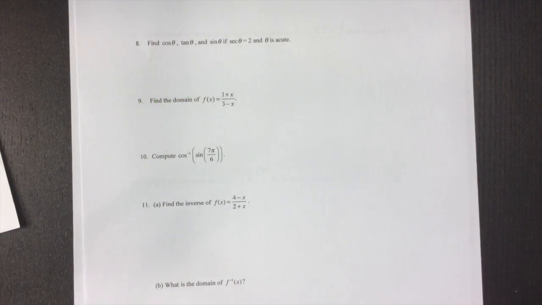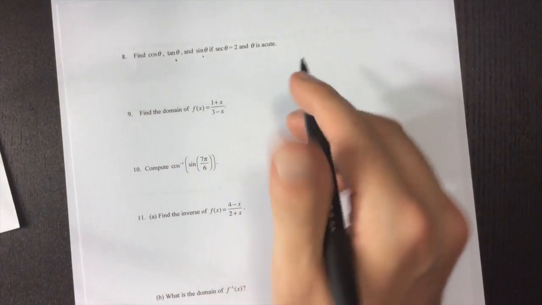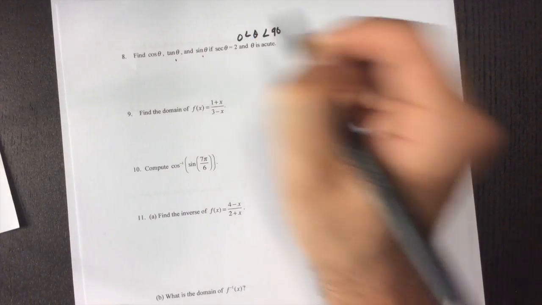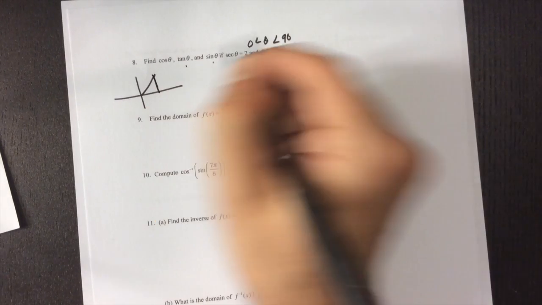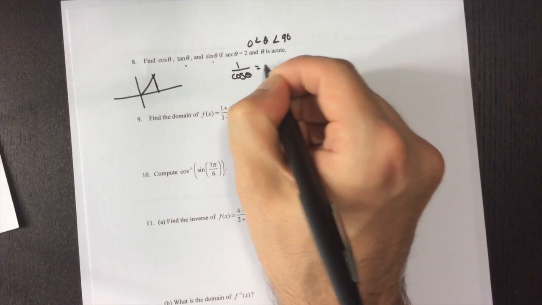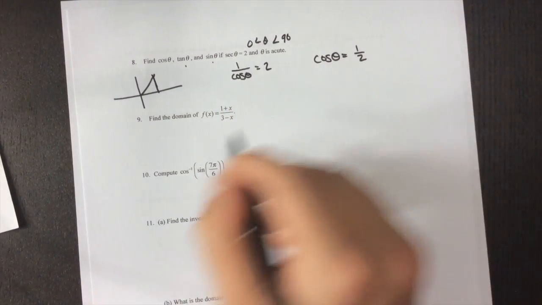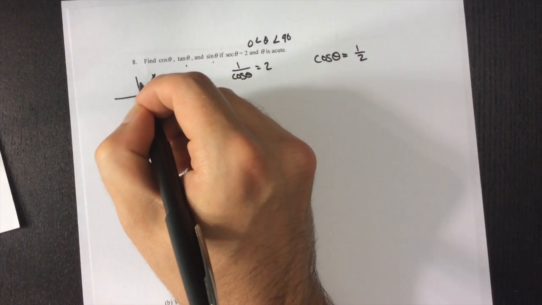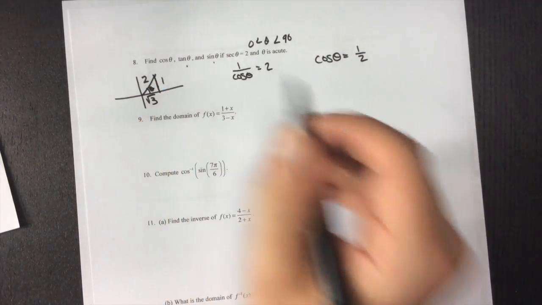Okay, for the second page, find the cosine, tangent, and sine if secant theta is equal to 2 and theta is acute, which means it's less than 90 and it's bigger than 0. Okay, so that tells me I'm in my first quadrant. The other thing is secant theta is 1 over cosine theta equals 2, or cosine theta equals 1/2. So if cosine theta is 1/2, that means opposite over hypotenuse. So this is side root 3.